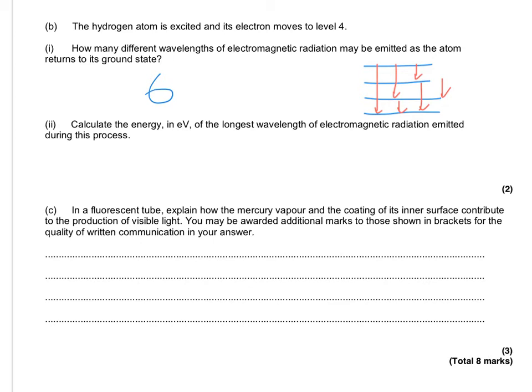So the smallest transition, if you look back at the previous diagram, the smallest energy will be given by the difference between the 0.85 electron volt level and the 1.51. You can do it with the others and check if you want, but this one is the smallest one.